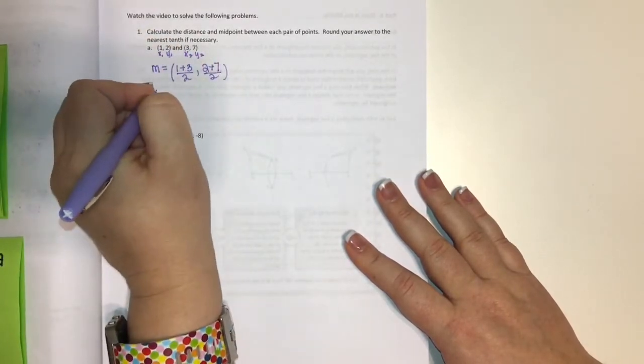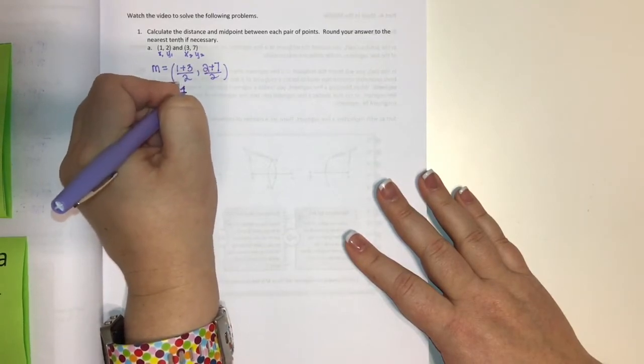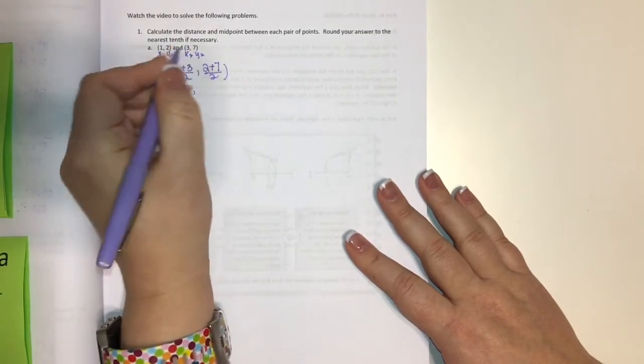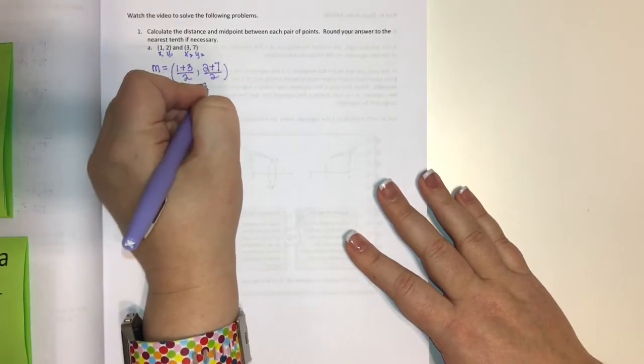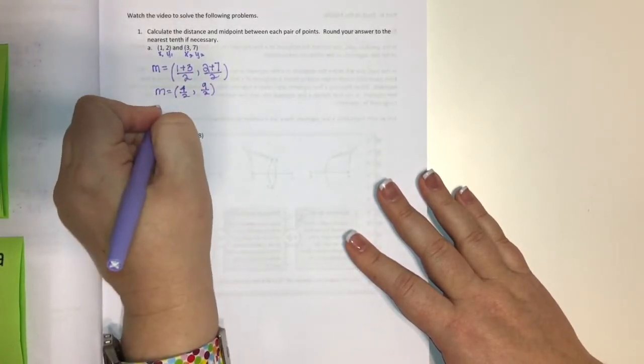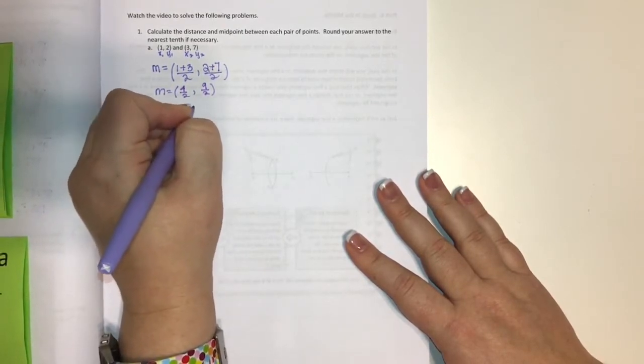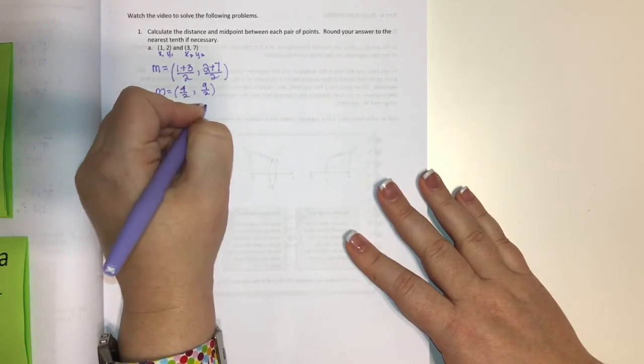1 plus 3, that gives me 4. So now I have 4 over 2. 2 plus 7 is 9 over 2. And then I'm going to divide by 2. So my midpoint is going to be at 2, 4.5.